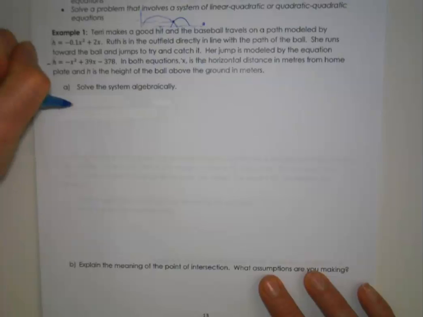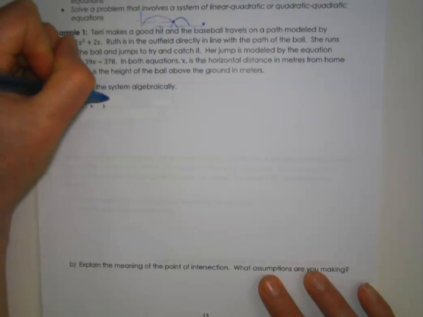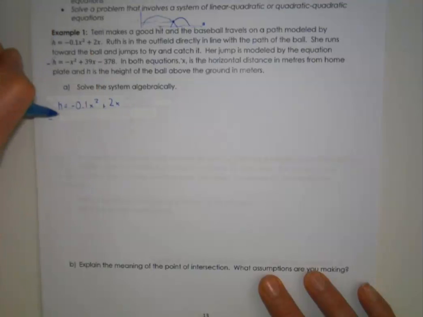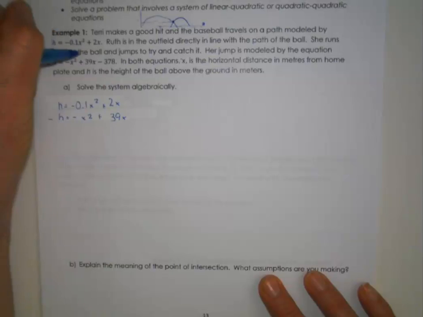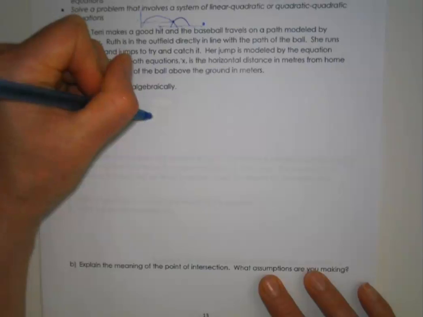We're going to have h equals -0.1x squared plus 2x minus h equals -x squared plus 39x minus 378.